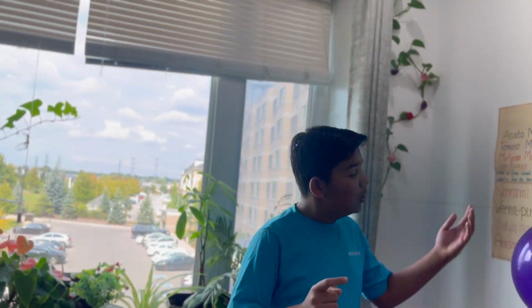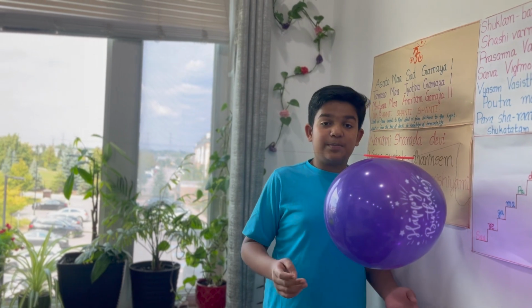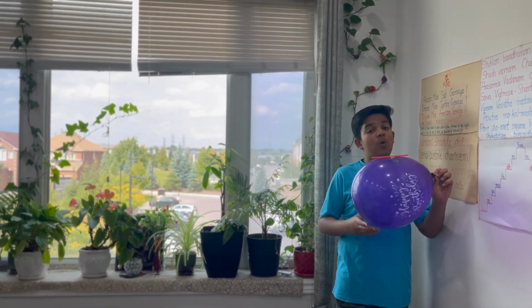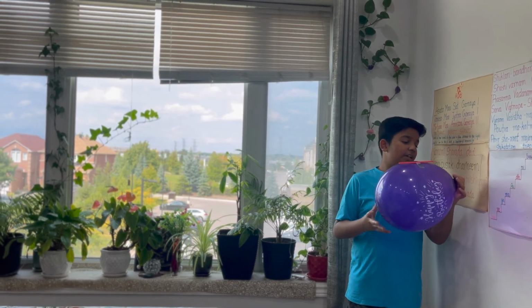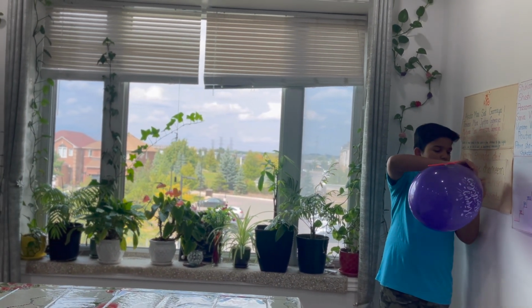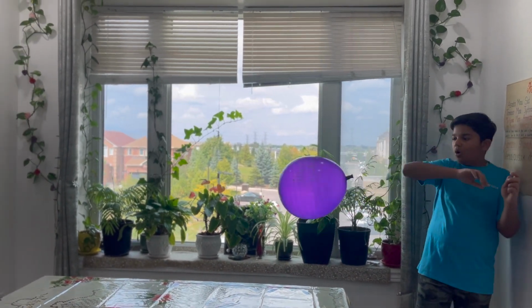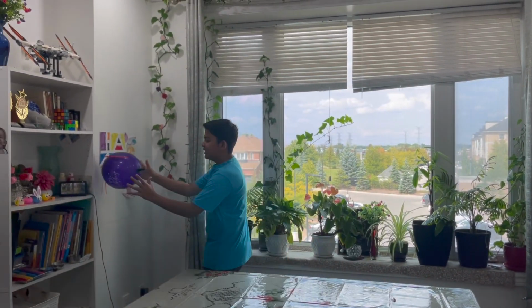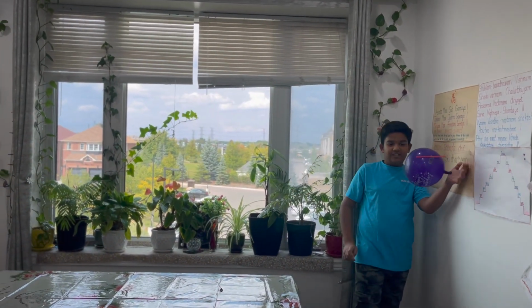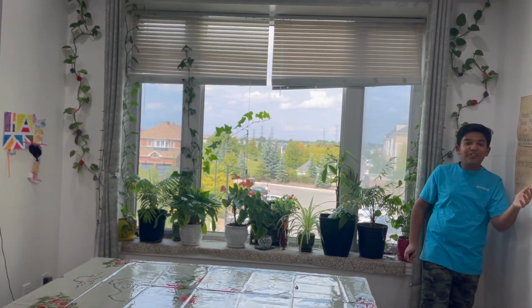For my third and final experiment, I took a string and tied a balloon to it with the help of a straw. Now, to see how this experiment unfolds, I will need to take out the butterfly pin which holds the air together. Okay, so here goes nothing. Oh, wow! Want to see it again? Let's go. Whoa, that went so fast.